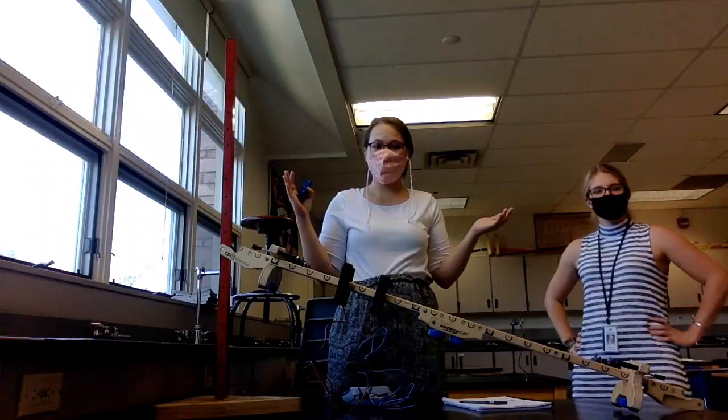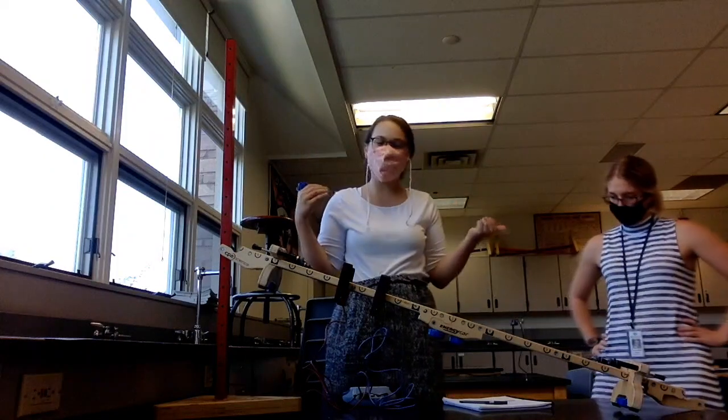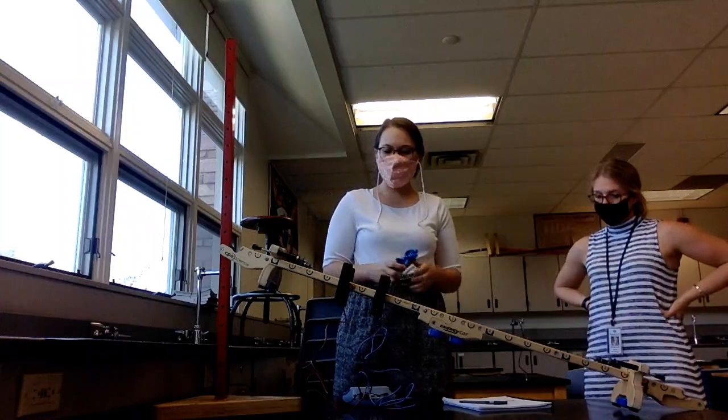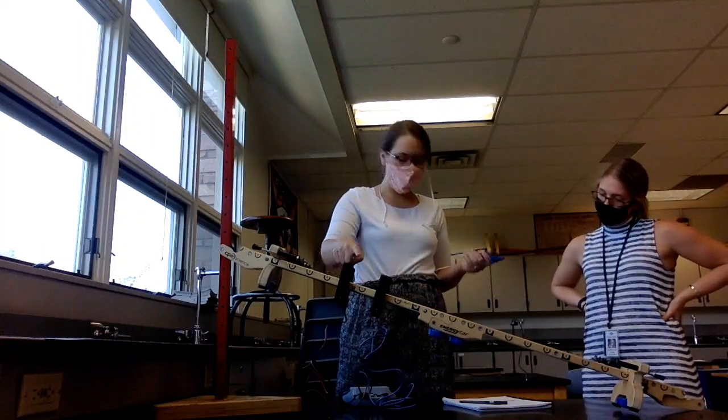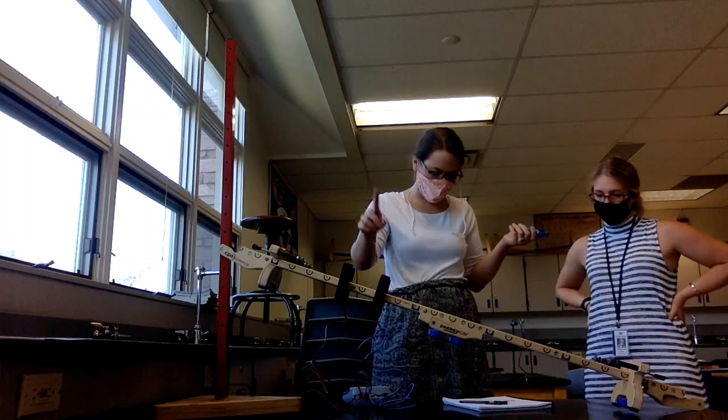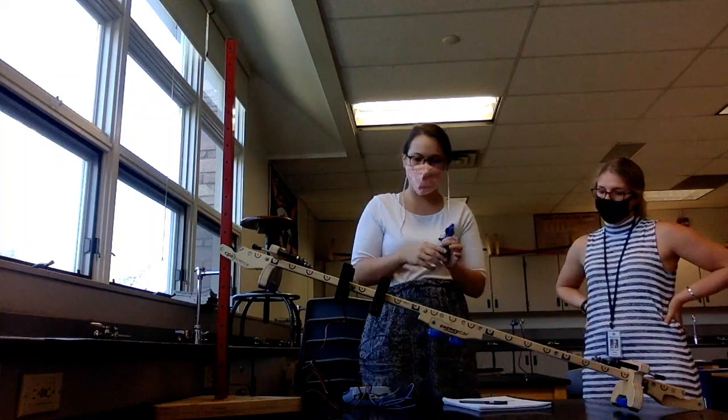Okay, so now Mrs. Aaron and Miss Lewis are going to collect the data for Lab 4B. We have our lab set up. We have Photogate A and we have Photogate B, and we're going to explain how we collect the data for our first trial.